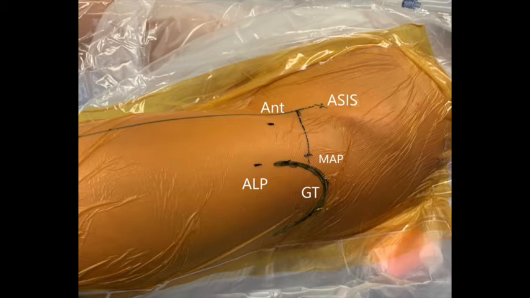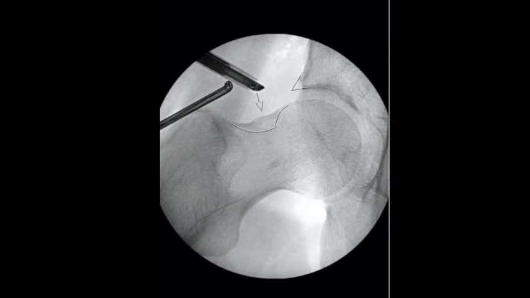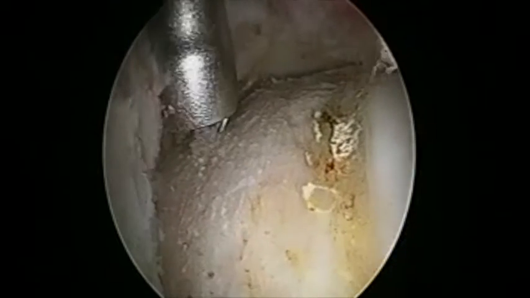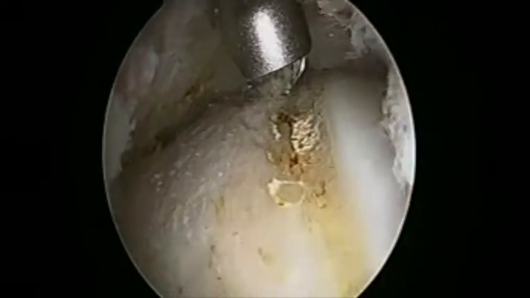The procedure is performed in the supine position on a post-free hip distraction table with portals as outlined here. Prior to the start of the procedure, the template of resection is projected in the OR suite. We start the video after the diagnostic arthroscopy and labral repairs have been performed.